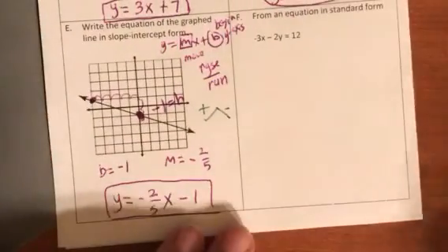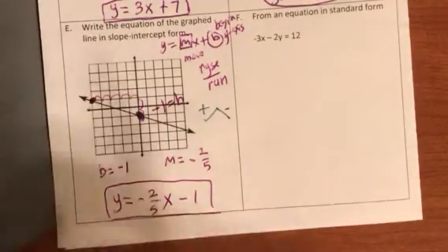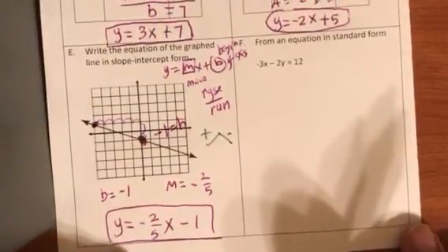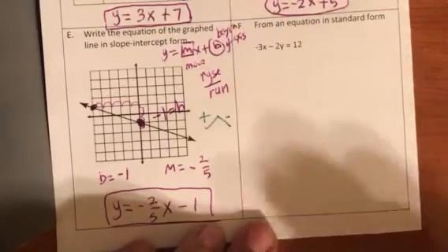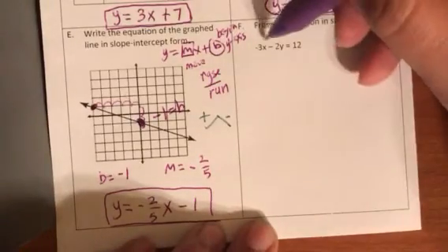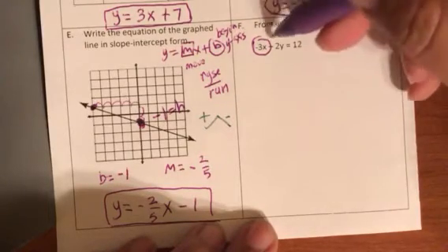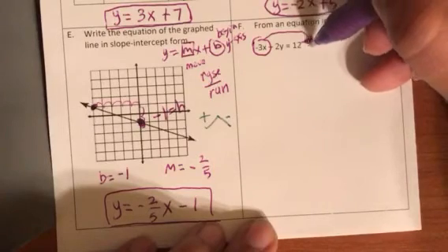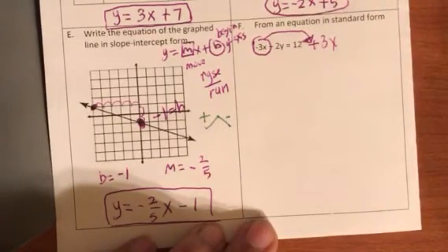Last one. We're going to write the equation in standard form. So we're going to move the x, change the sign, divide by the number in front of the y. Don't forget to simplify. Okay, so the first step, move the x. What is the x? The x is -3x. So when I move it to the other side, it's going to become positive 3x. So I move the x, change the sign.